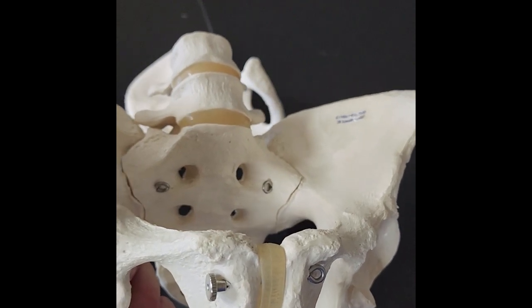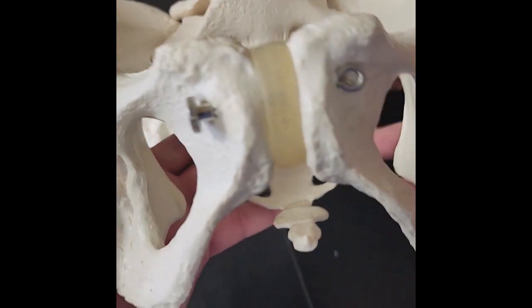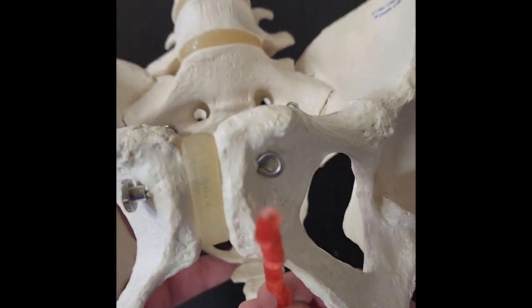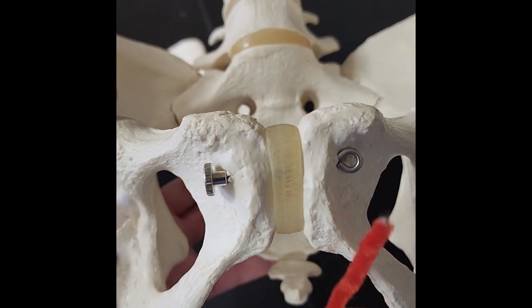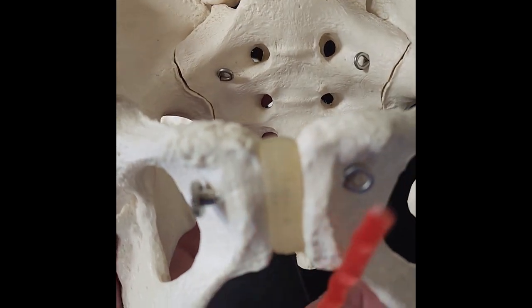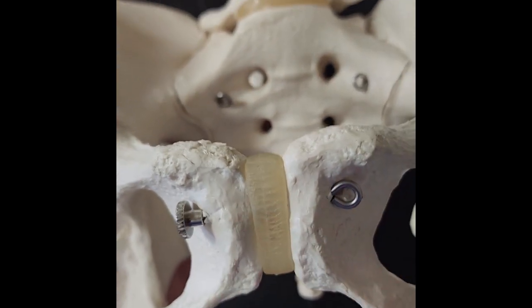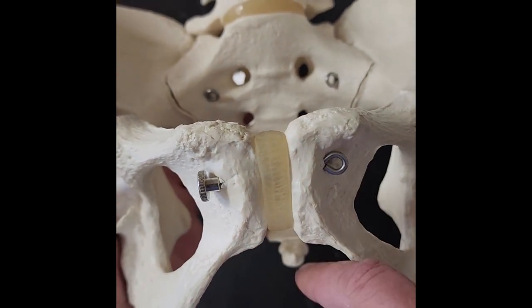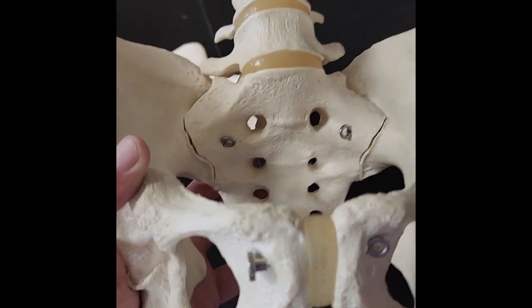And then I've got my pubic arc. So the pubic arc is this angle that's created between my pubic bones. It's different between men and women, and that helps us at least identify the sex. If we find skeletal remains, we can look at the angle that's formed by this pubic bone. This is my pubic arc or pubic arch.